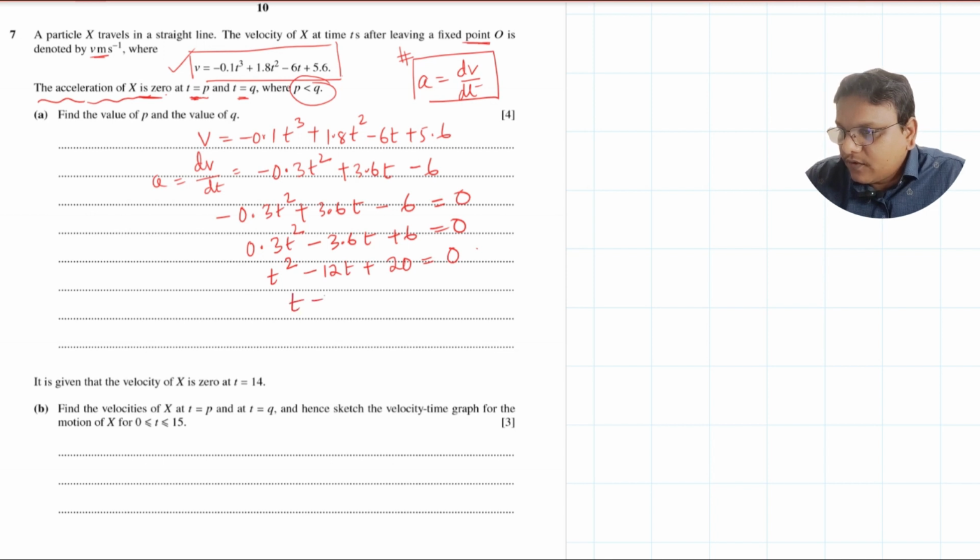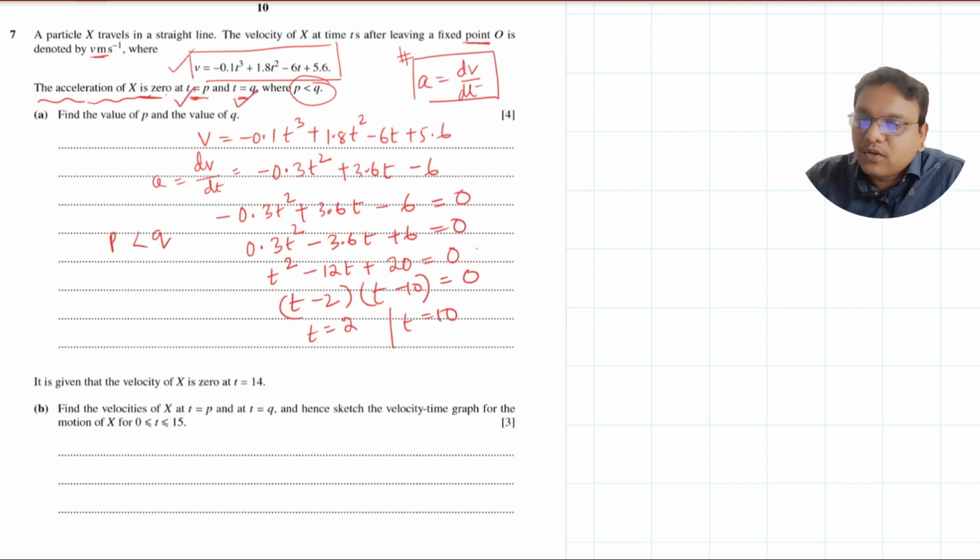So here if you're trying to find the factors, that is (t minus 2) times (t minus 10), which is equal to 0. So I got t equal to 2 and t equal to 10. As the question gives that p is less than q, at t equal to p and t equal to q we got two values of t. So definitely your p will be 2 seconds and q will be 10 seconds. We got this answer. Got it?